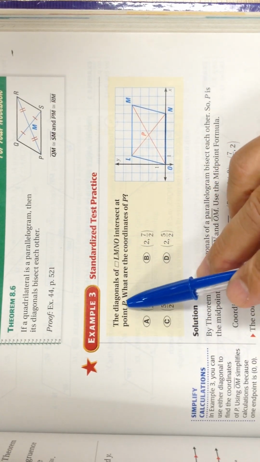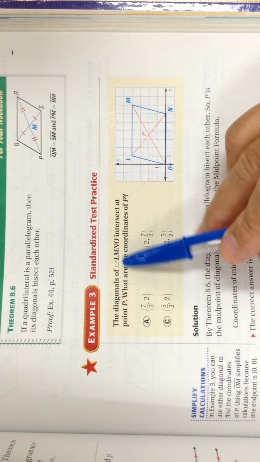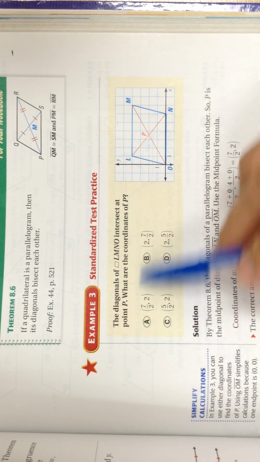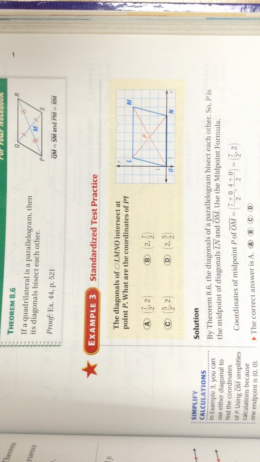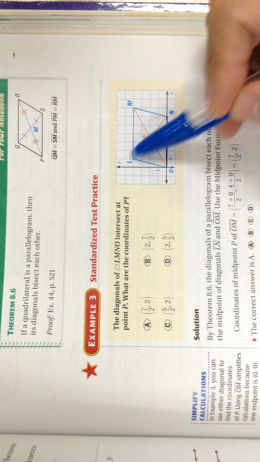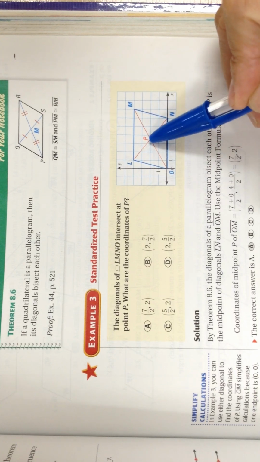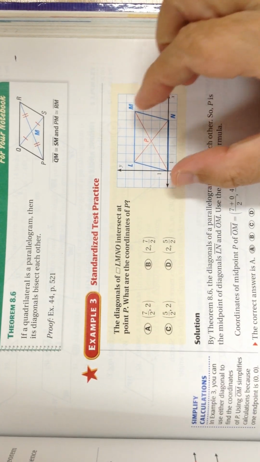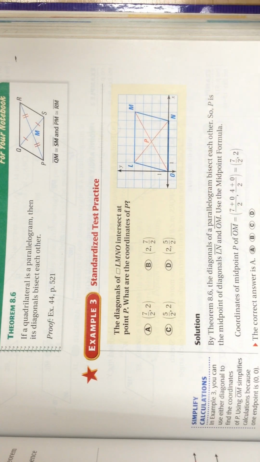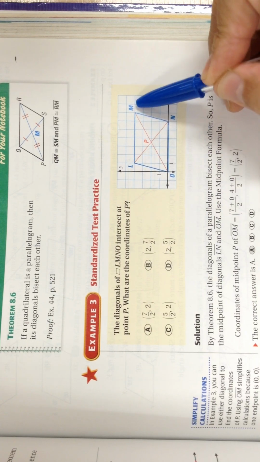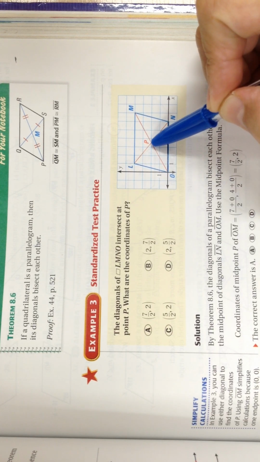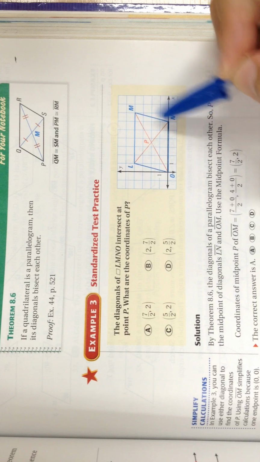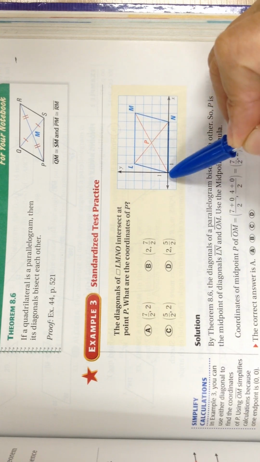Okay, so over here, in the diagram of parallelogram LMNO, the diagonals intersect at the point P. Okay, what is the coordinate of P? Remember, since the diagonals bisect each other, this is the midpoint. So P is the midpoint of O and M. So this is the midpoint of these two. This is also the midpoint of these two. So that means to find P, you can average the coordinates of these two, or you can average the coordinates of these two.